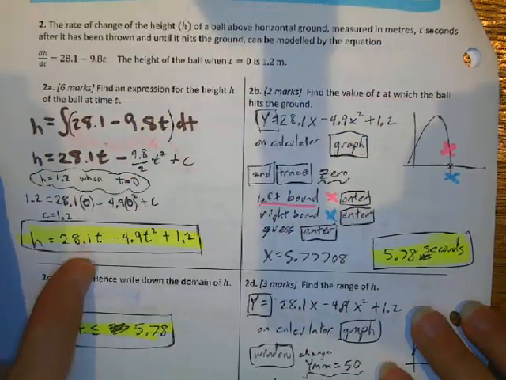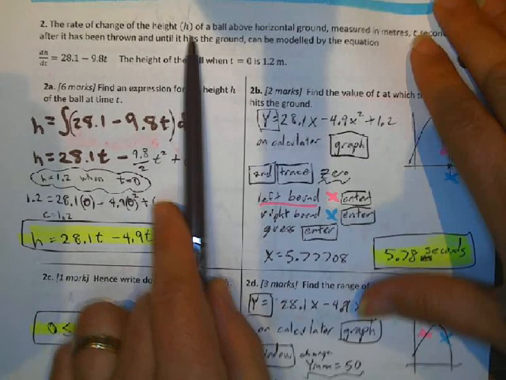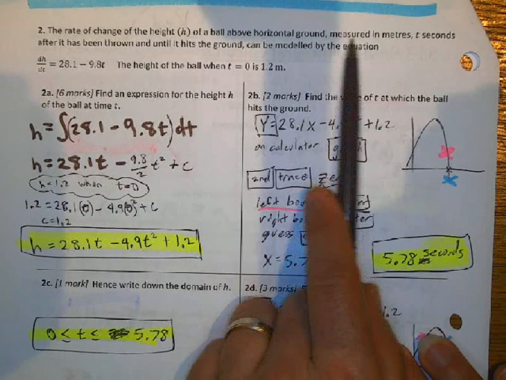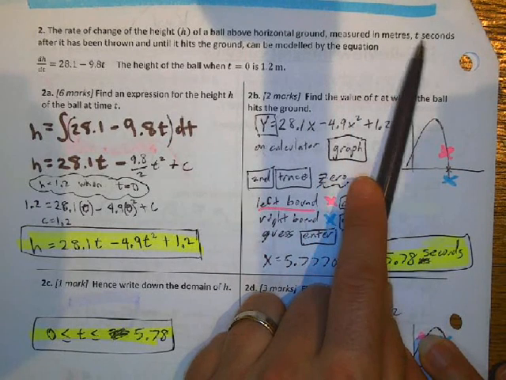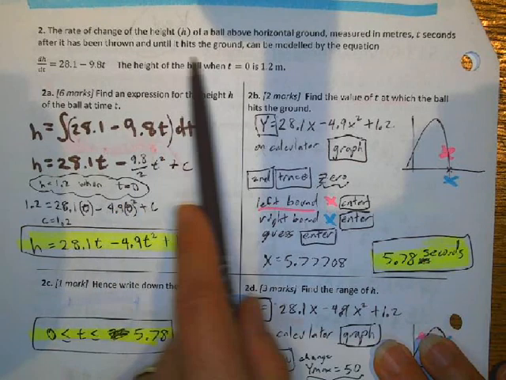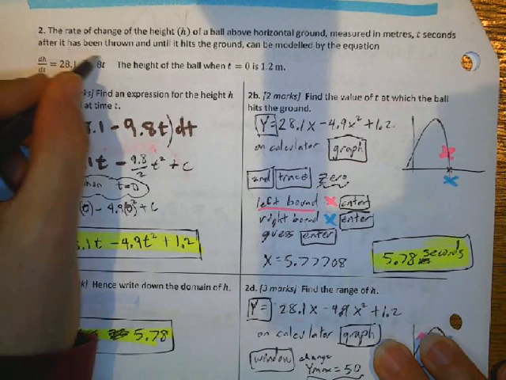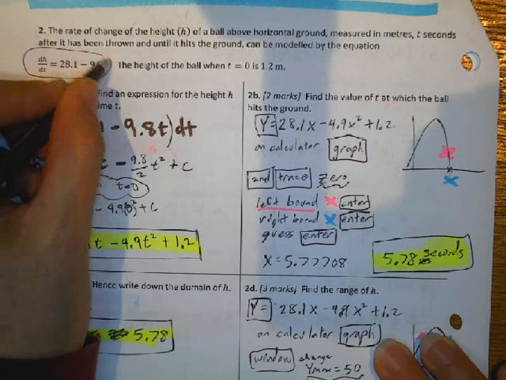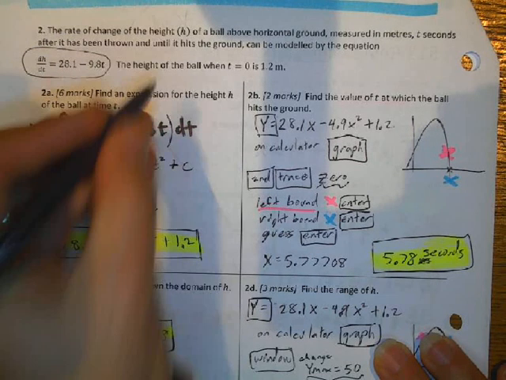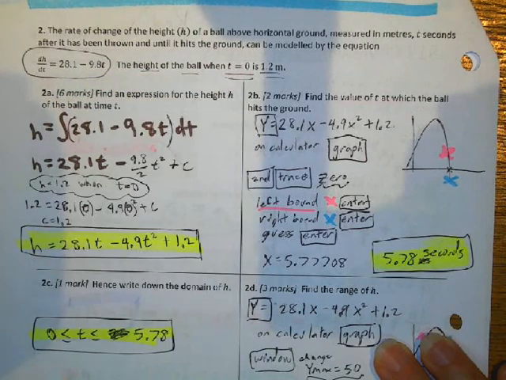All right. The rate of change of height of a ball relative to the ground is measured in meters, t seconds after it's been thrown. Okay, so they've given you the velocity of the ball that's being thrown, and the height of the ball at time 0 is 1.2 meters.